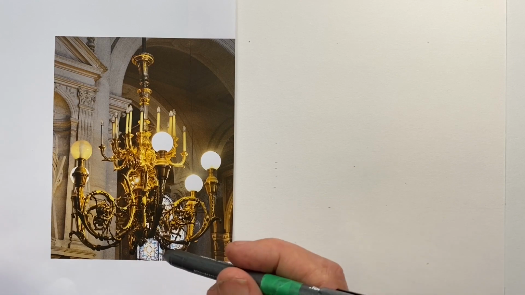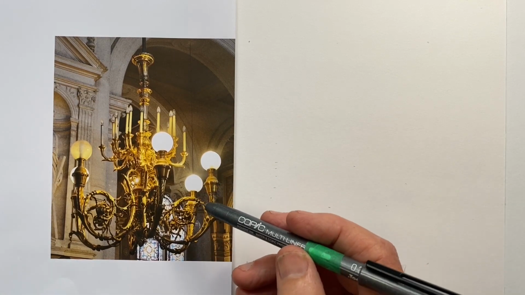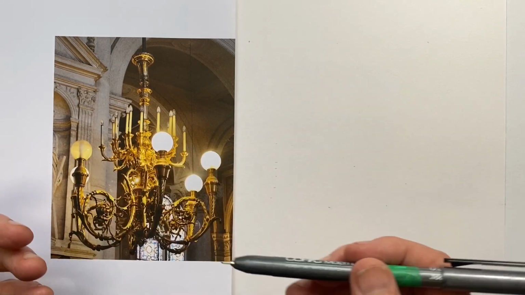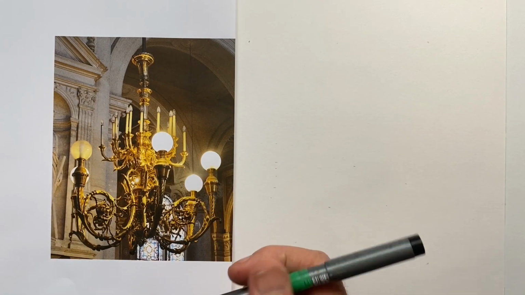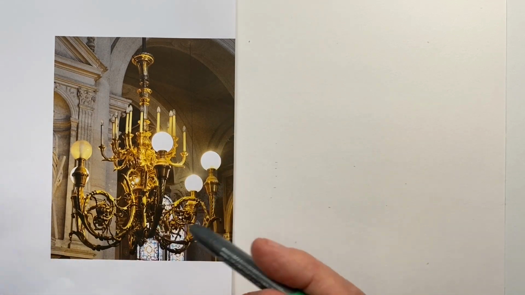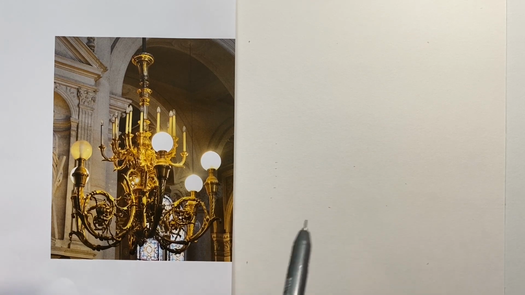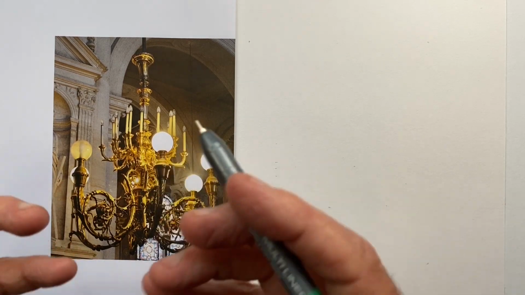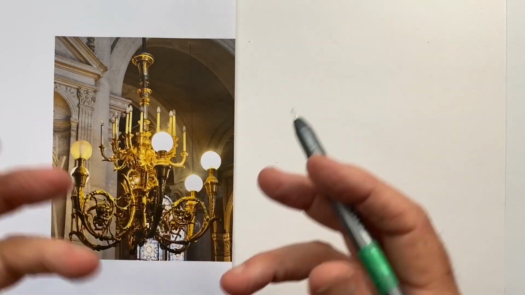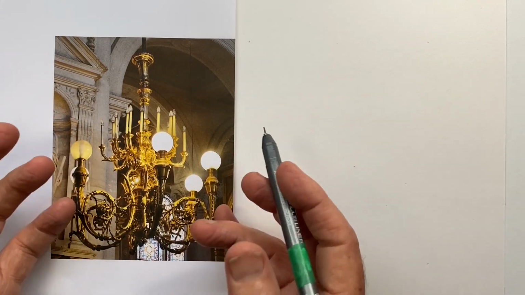But the other important thing is to actually spend a moment looking at the chandelier to work out exactly what parts are closest and to draw some parts as clearly as we can with a little more detail and a little more accuracy. And that then will attract the attention and create the effect that the whole drawing is drawn with that degree of accuracy.